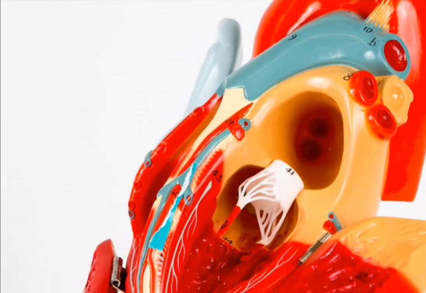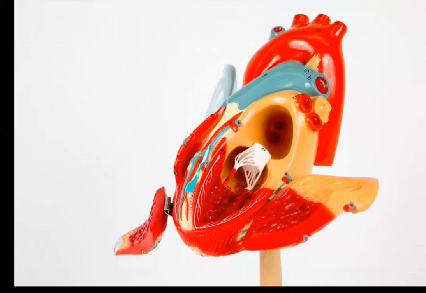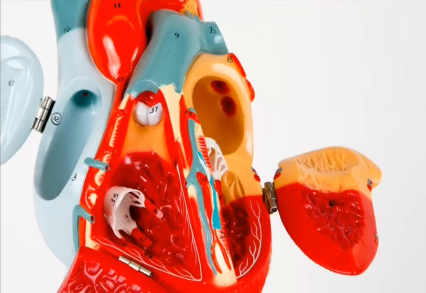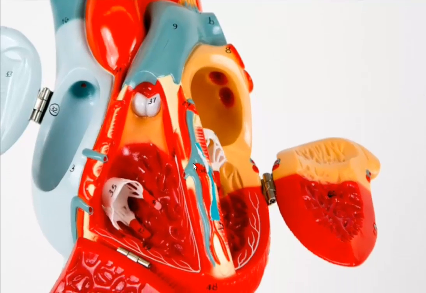Now another structure of note, if we can go back again for a second, we can notice that right in the middle of the heart here, in between the ventricles, we have this barrier. That's known as the interventricular septum. It separates the right and left ventricles. Between the atria up here is called the interatrial septum, separating the right and left atria.